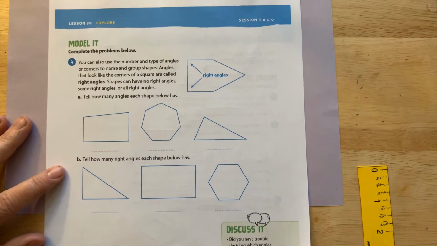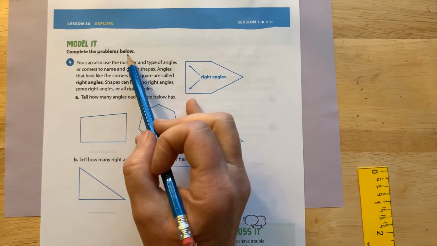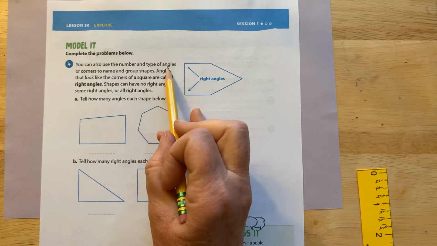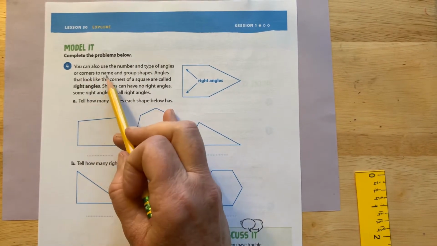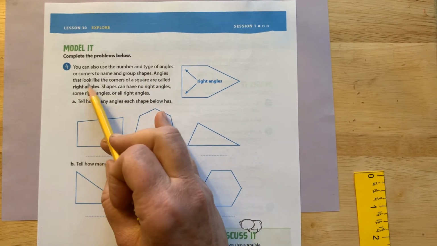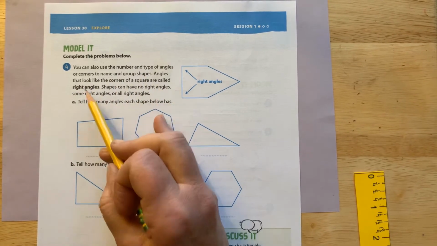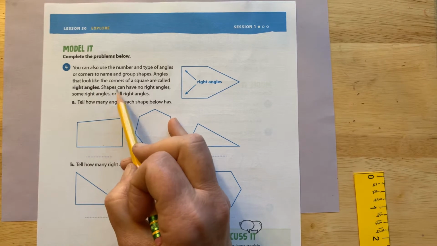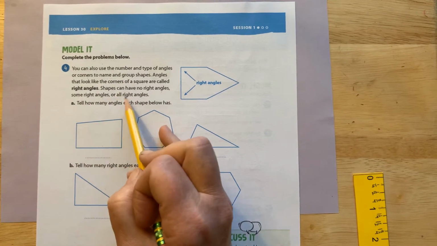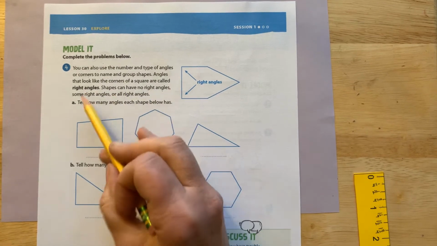Okay, turn your paper over. Model it. Complete the problems below. You can also use the number and type of angles or corners to name and group shapes. Angles that look like corners of a square are called right angles. Shapes can have no right angles, some right angles, or all right angles. Okay, that was a lot of information.